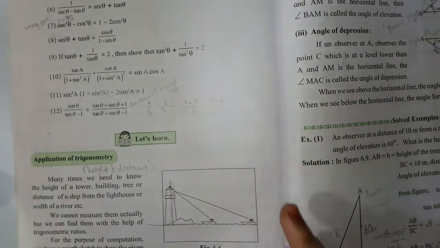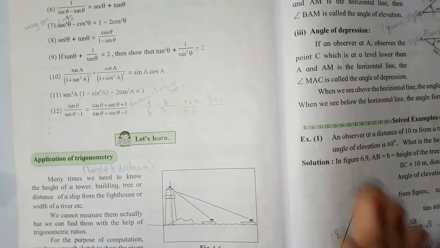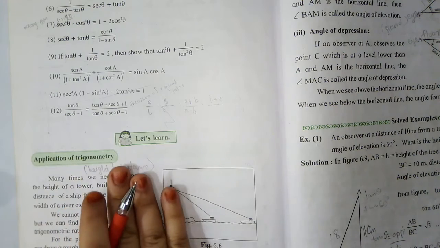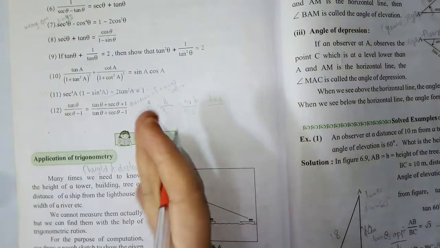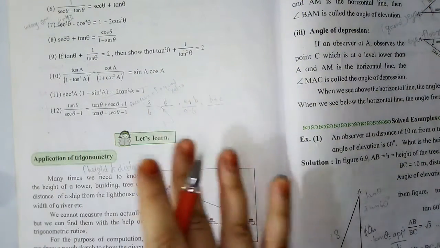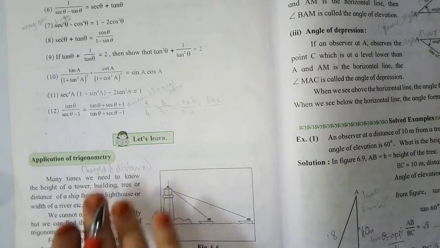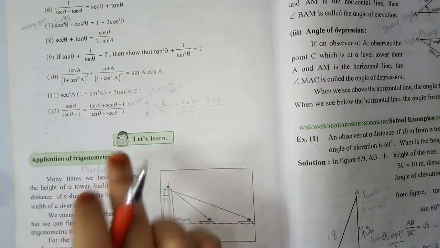Practice set 6.2 is totally based on application of trigonometry. Okay, so in the previous exercise we have solved the sums related to trigonometric identities and ratios. Here we will solve the sums related to the application of trigonometry.